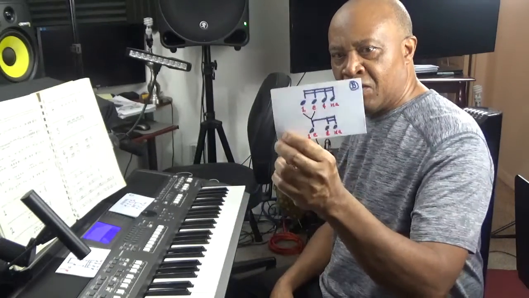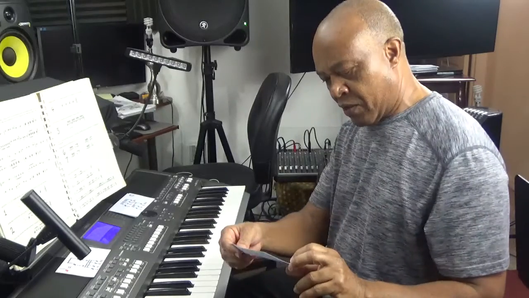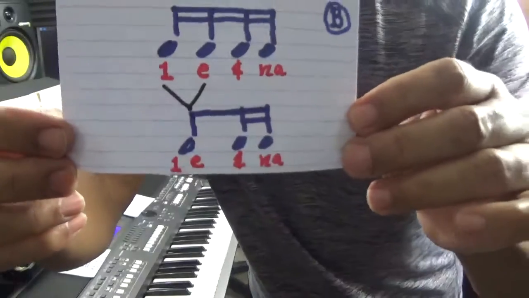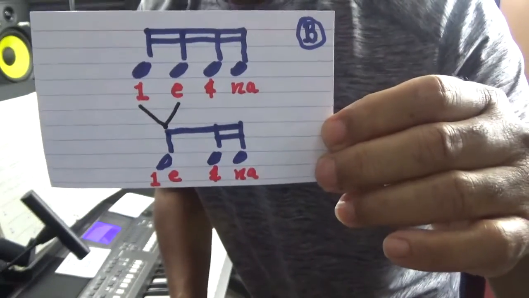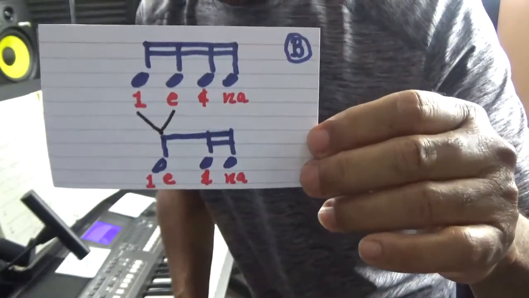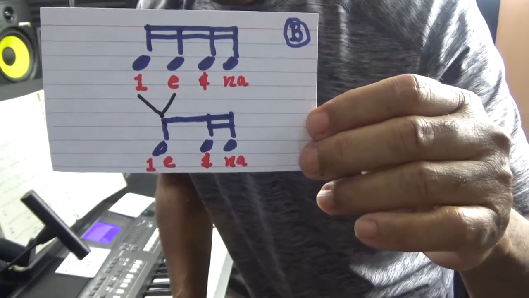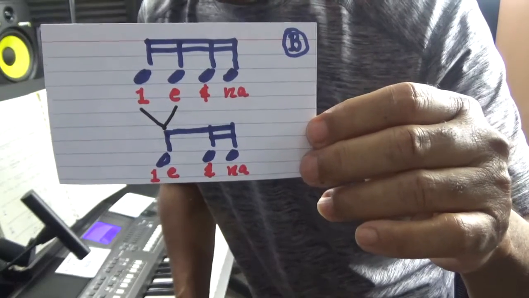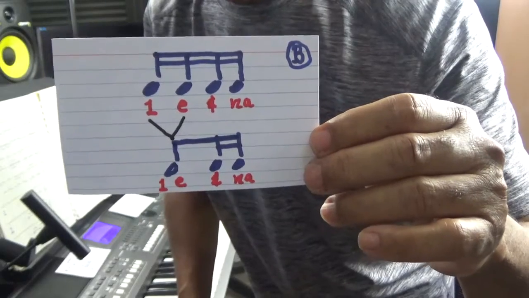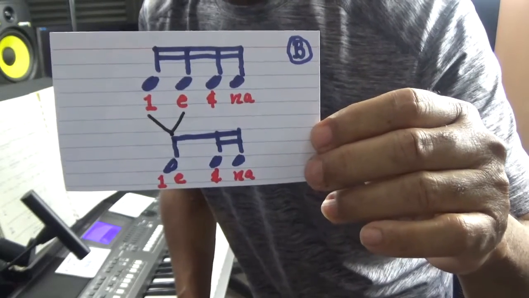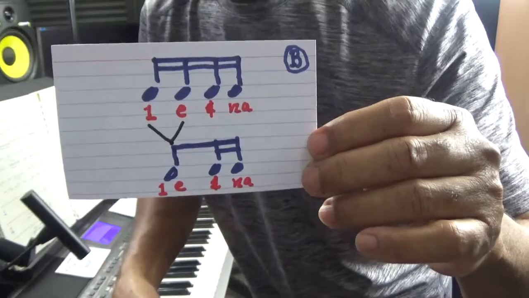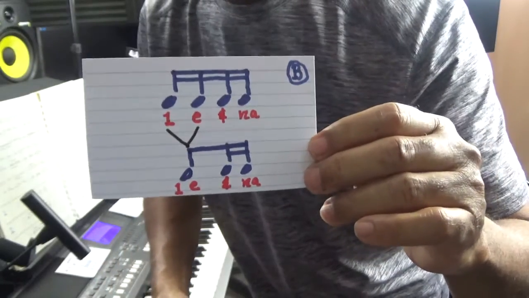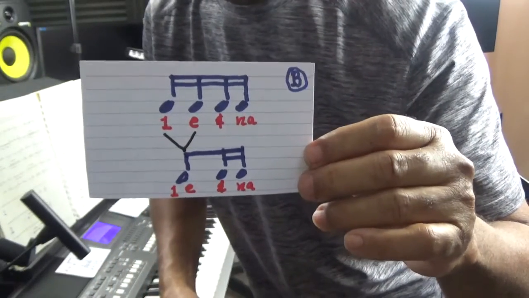Now it is a little bit challenging when you get into that kind of rhythm. So once again, look at the bottom rhythm. You have an 1/8 note followed by 2/16 notes. It's how long you stay, how long you play a note.